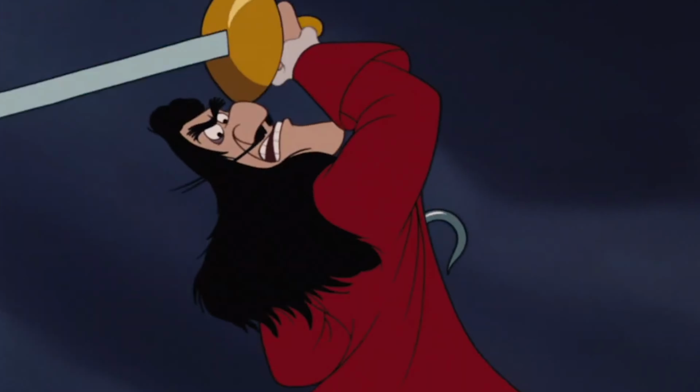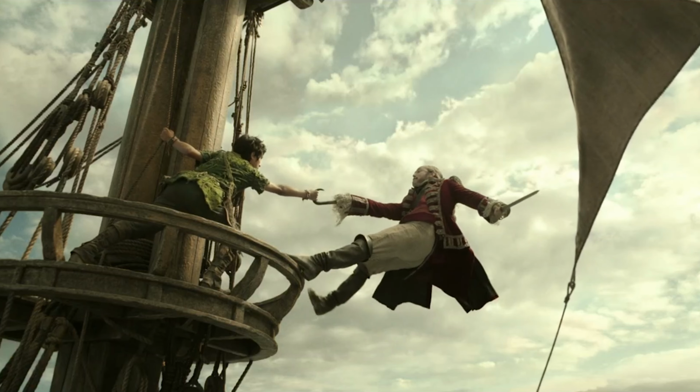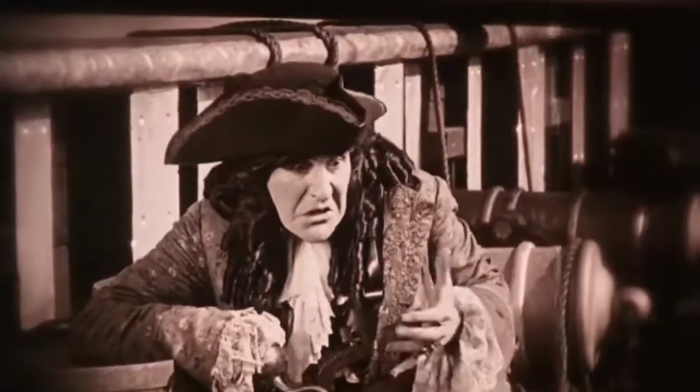During the final duel, Peter doesn't promise not to fly or try to save Hook from falling. Instead, he flits around Hook, cutting and stabbing the captain until Hook surrenders to death.